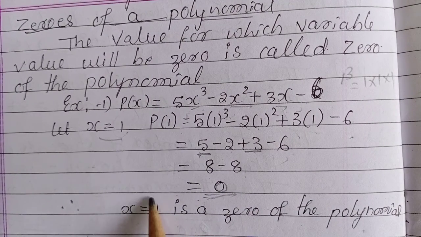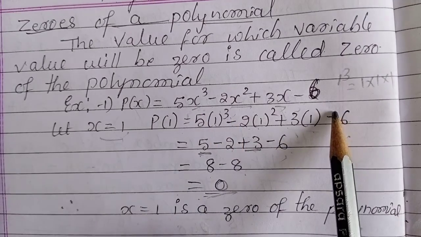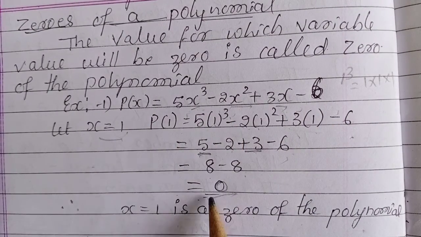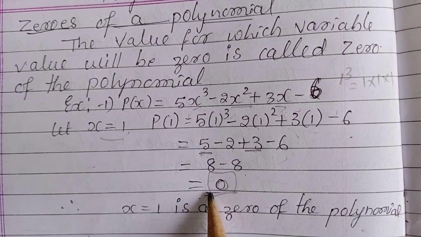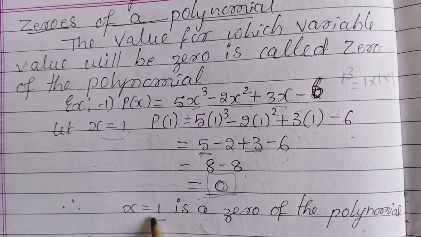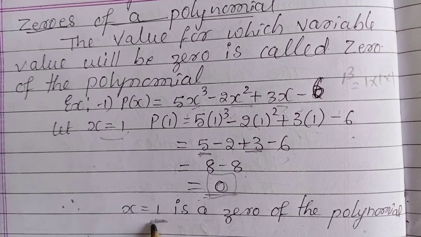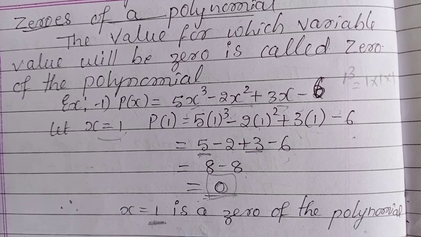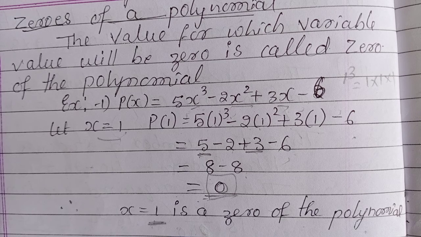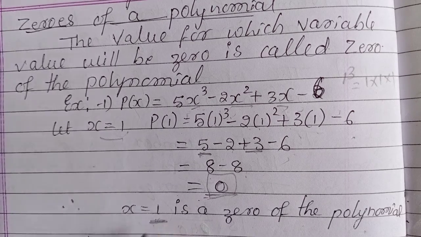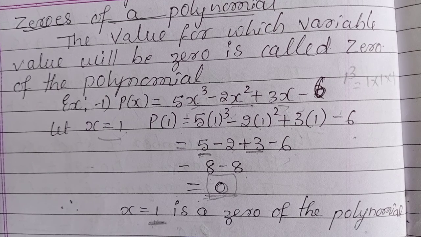By substituting 1 in the expression, the whole expression has become 0, isn't it? So, this value by which the polynomial has become 0 is called a zero of the polynomial. It may be a single value or more than a single value also. Not only this number, still more numbers can satisfy this condition for this polynomial.